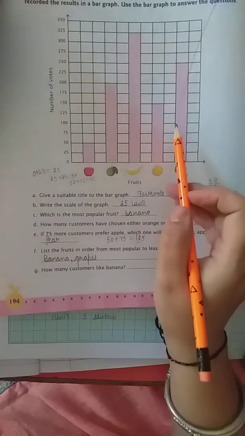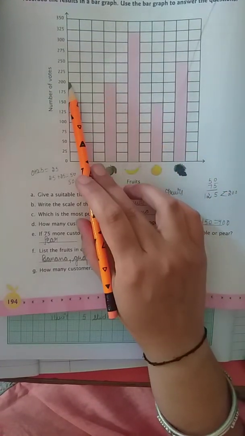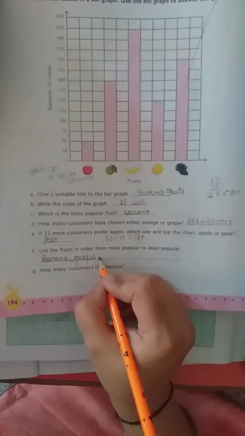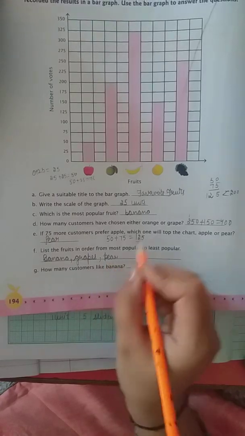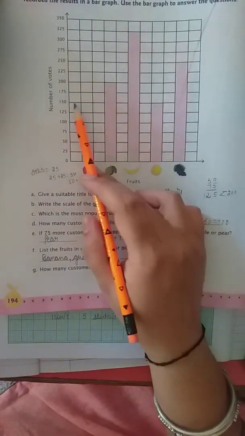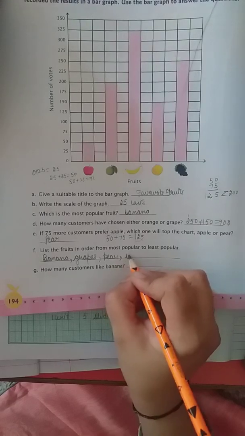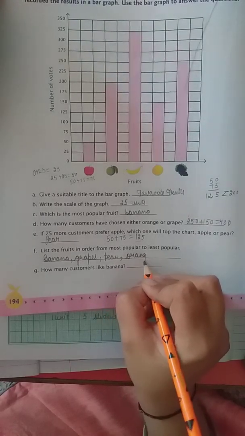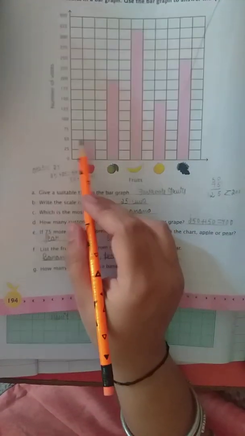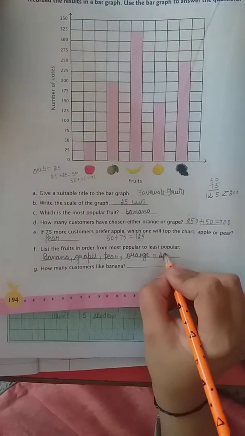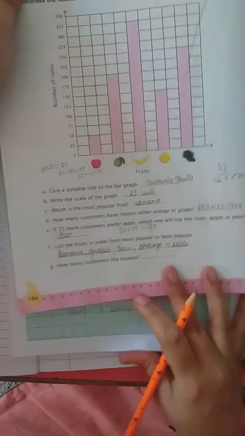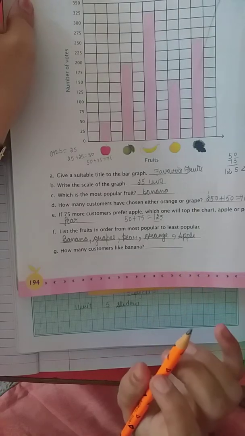Next fruit is 200, which is pear. And next one is orange, because it has 150. And at the end, the number of apples is 50. So in this way we can list the fruits from most popular to least popular.